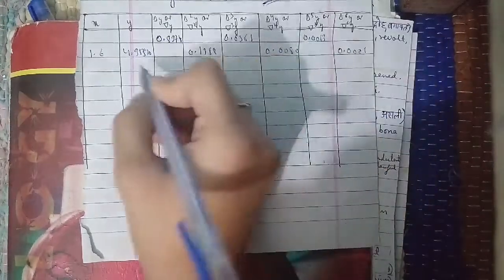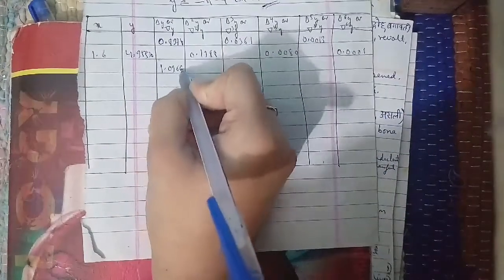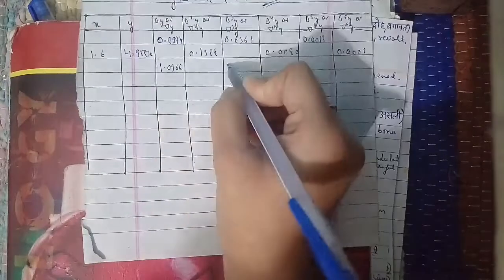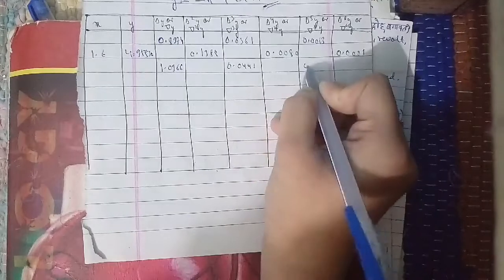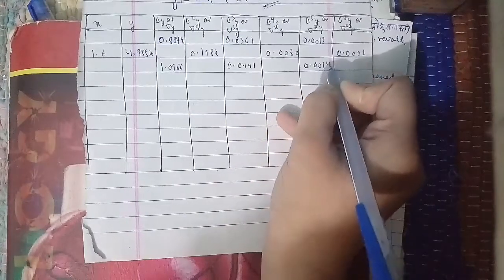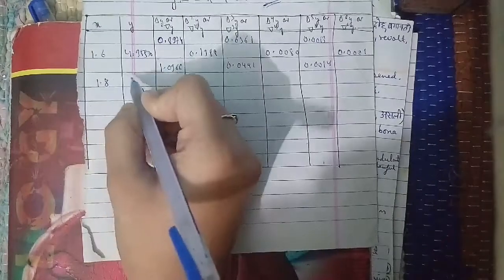Now for the next we have 1.0966, and 0.0441 and 0.0014.